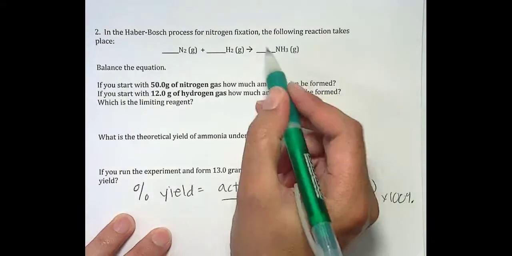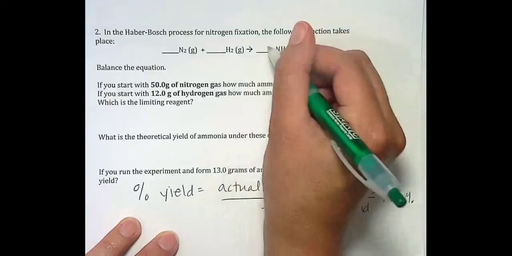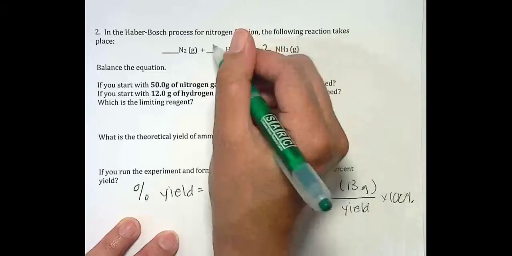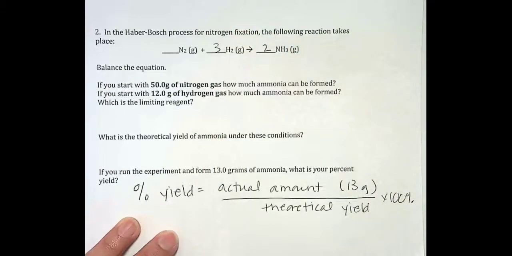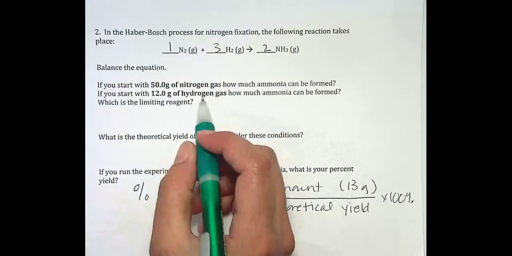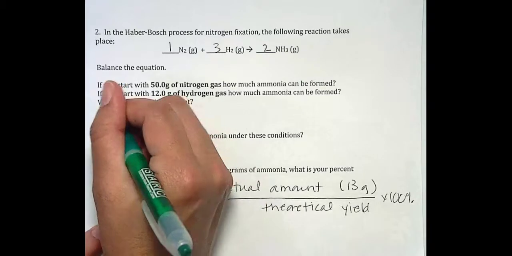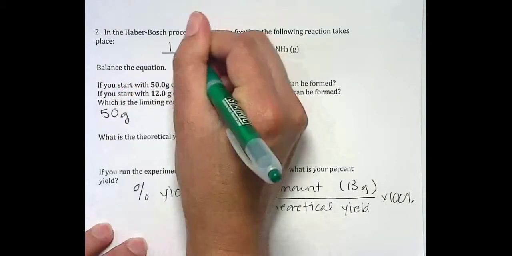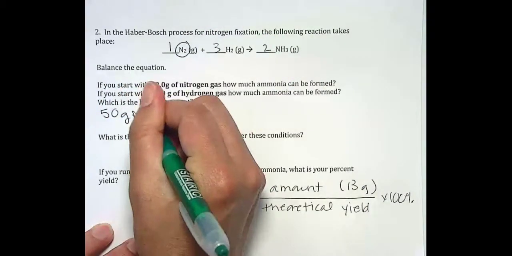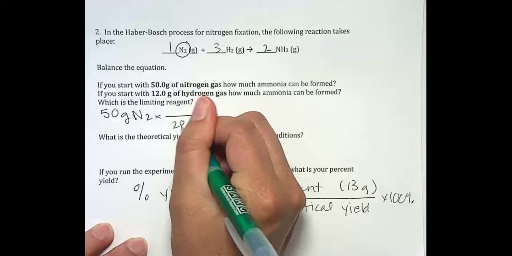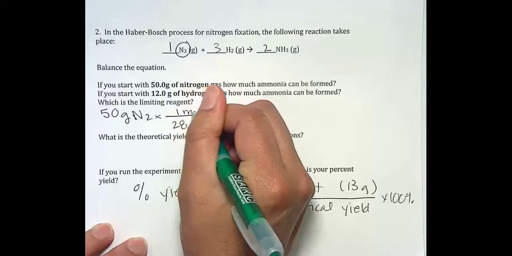So the first thing I'm going to do is balance. I'm going to double up: 2 nitrogens, 2 times 3, 3 times 2. So I'm balancing, and that's an understood 1. If I have 50 grams of nitrogen, I'm going to set this up. And nitrogen is N2, so that's what's written in my reaction. So it's actually 28 grams for 1 mole.